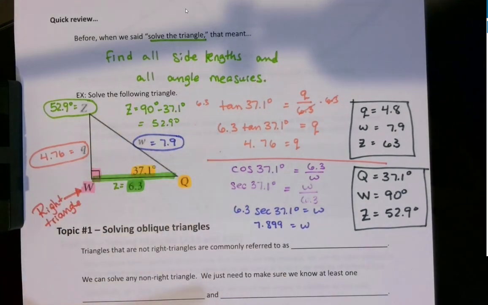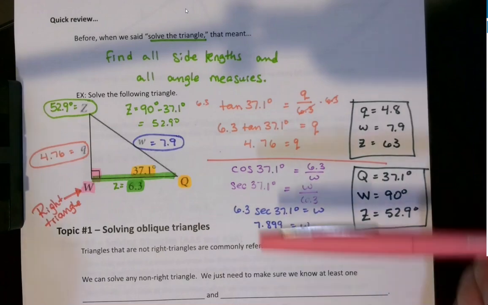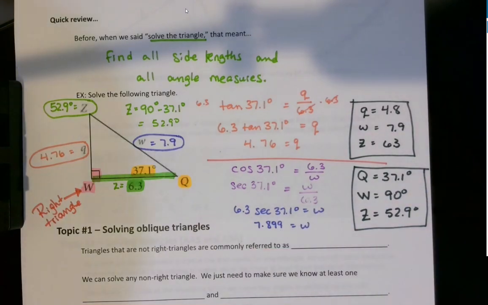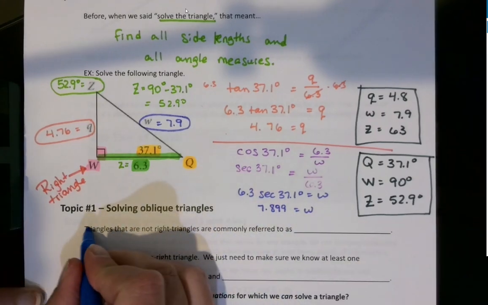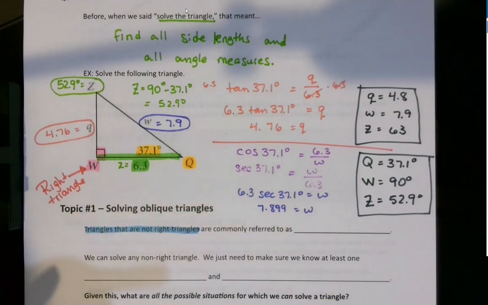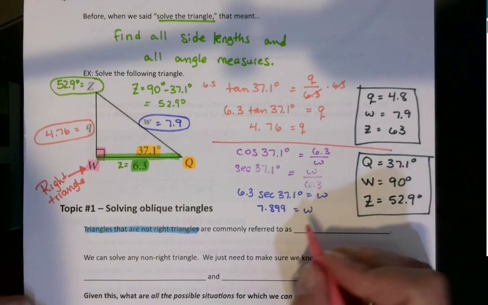In this next portion of the lesson, we're going to look at solving any triangle, including triangles that are not right triangles. Triangles that are not right triangles are commonly referred to as oblique triangles.